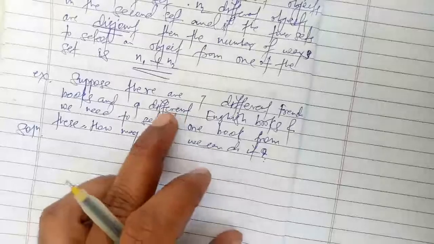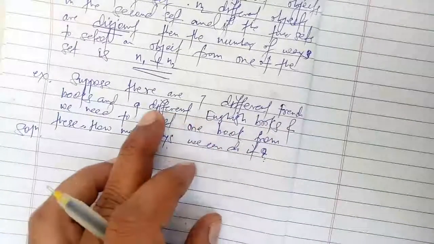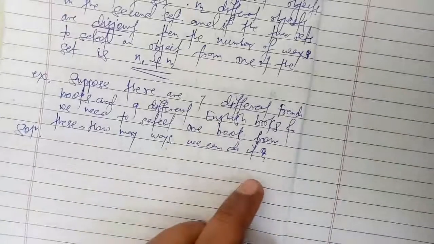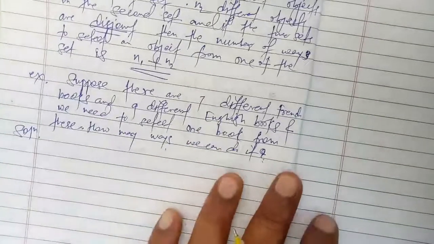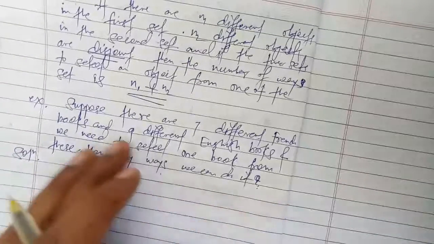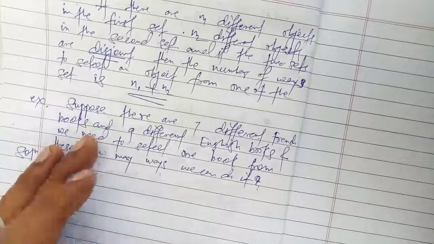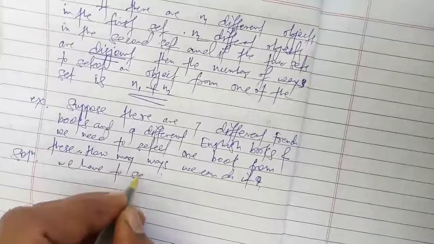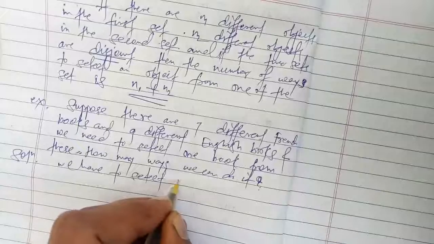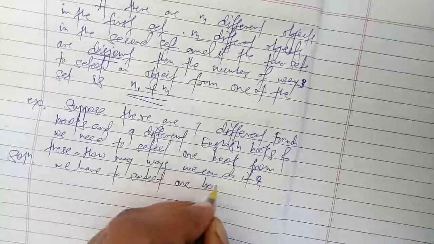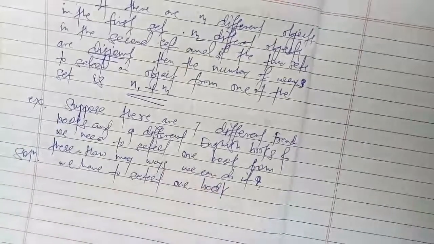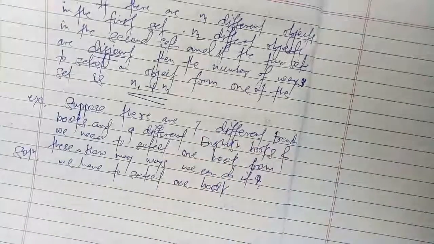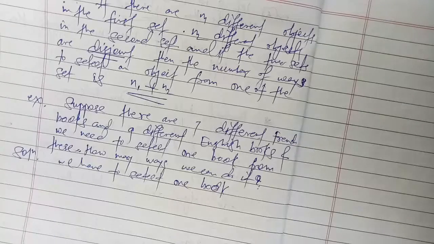So there are 7 different French books and 9 different English books. All these are different, so here we have to use the or rule. Or means sum rule, right? So we have to select one book, out of 7 French books or 9 different English books.